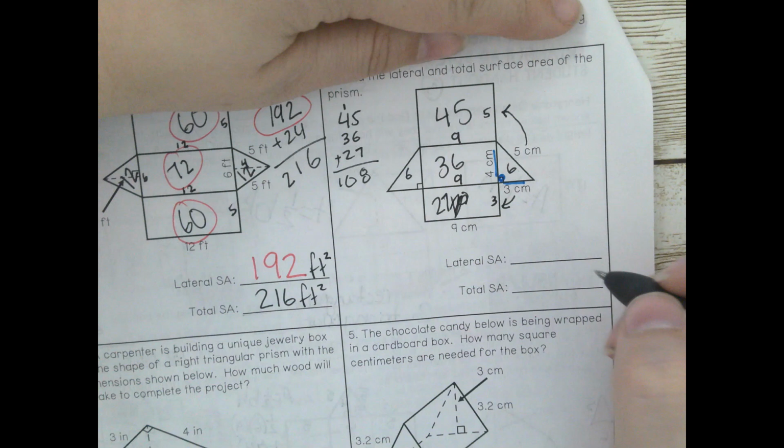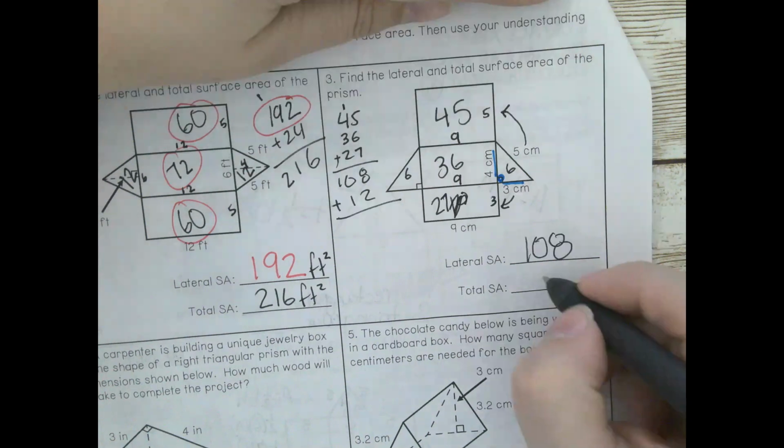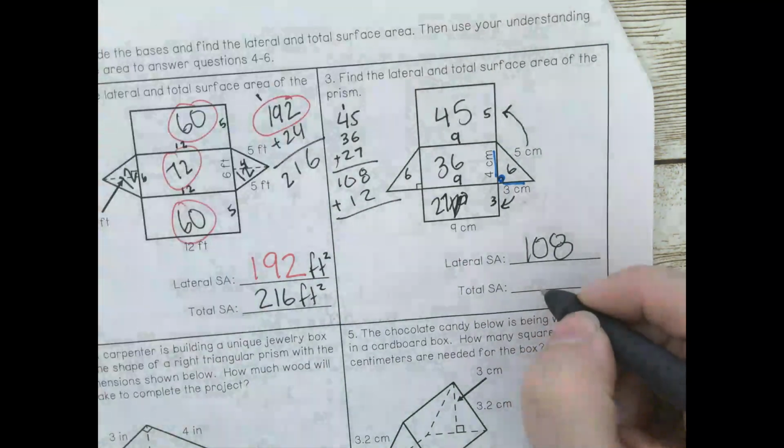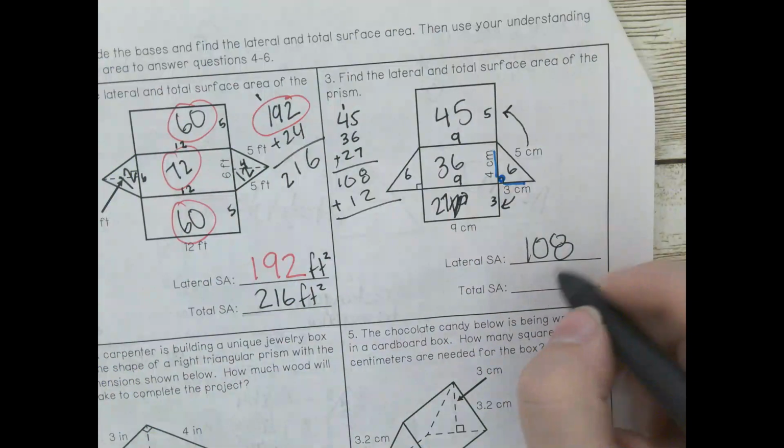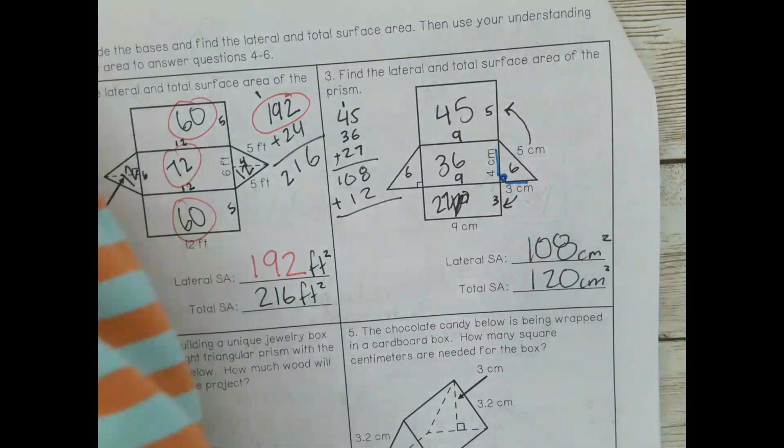Lateral is 108. Total, we would do 108 plus the 6 and 6, which is 12. So 108 plus 12 is 120.